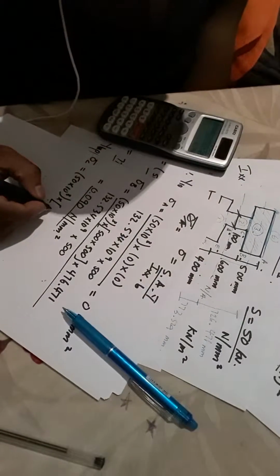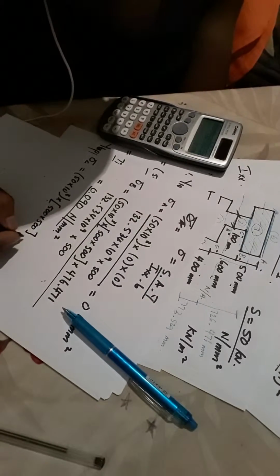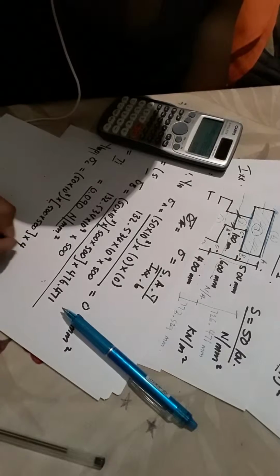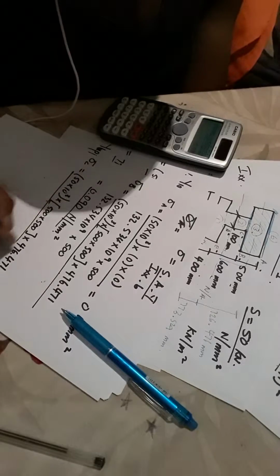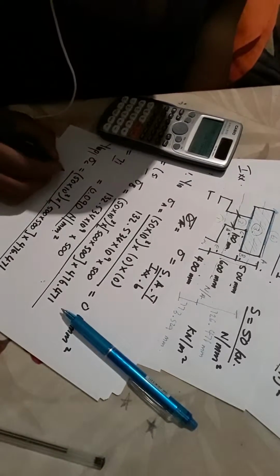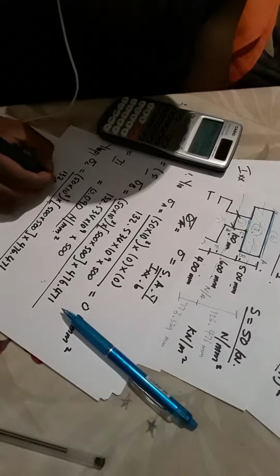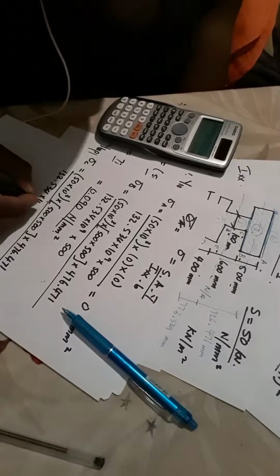So it will be 500 times 500 times 476.471, all over IXX, 132.534 times 10 to the power 9.